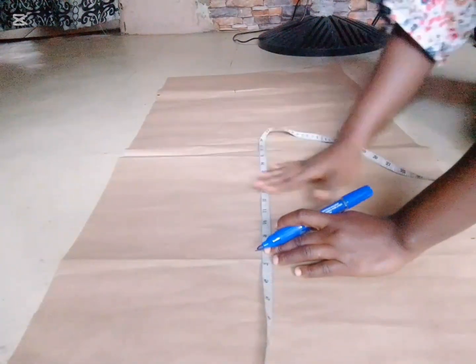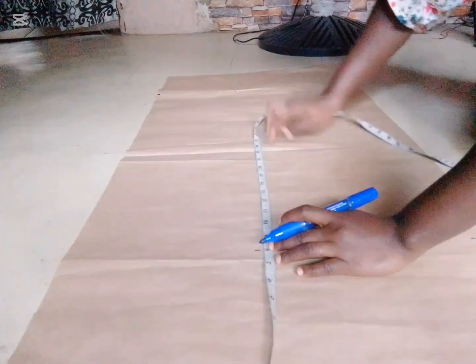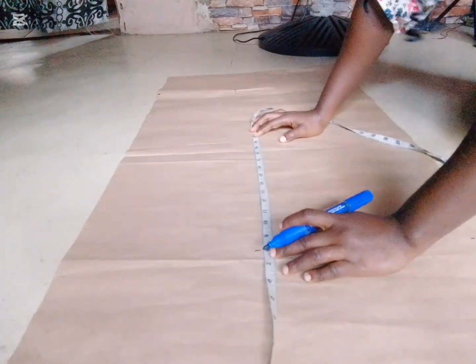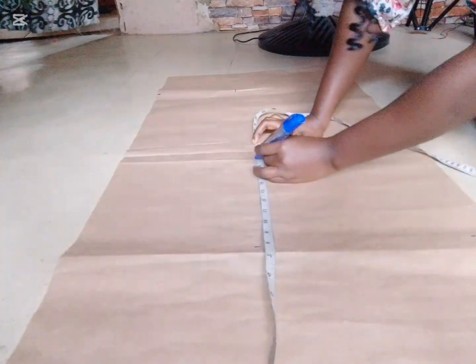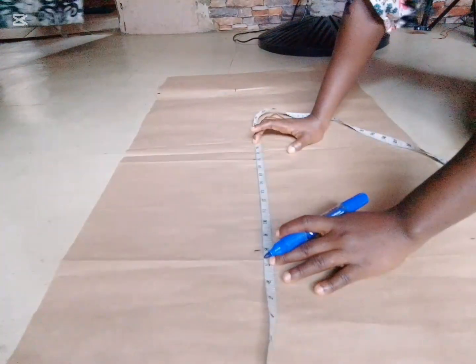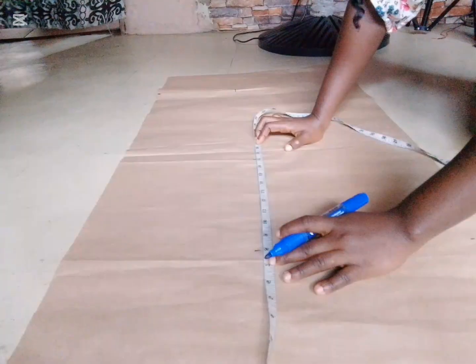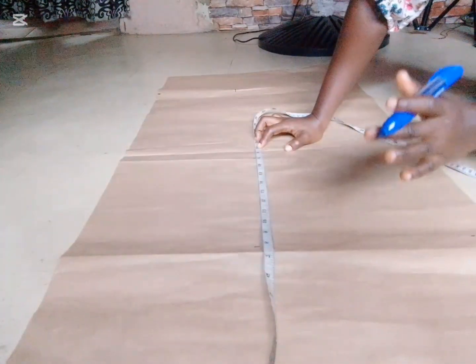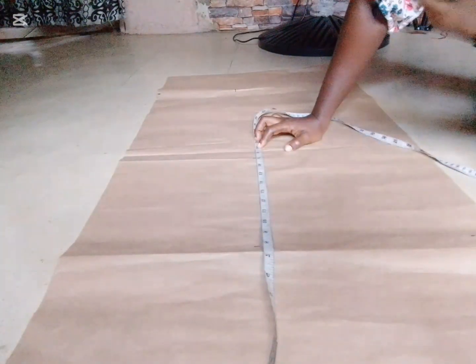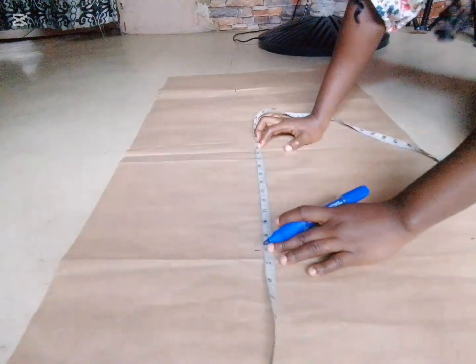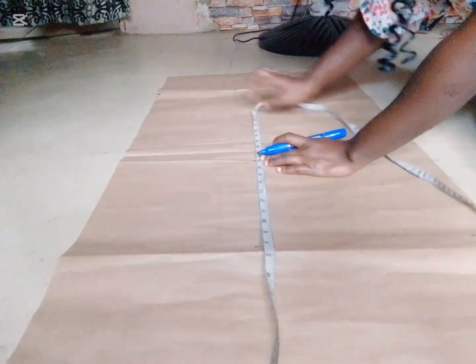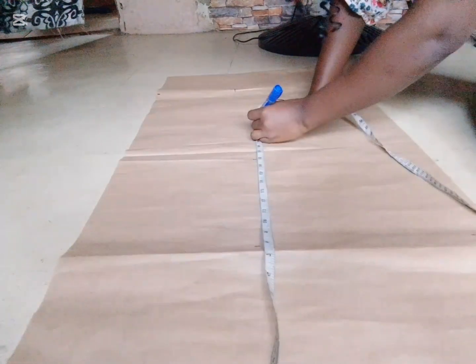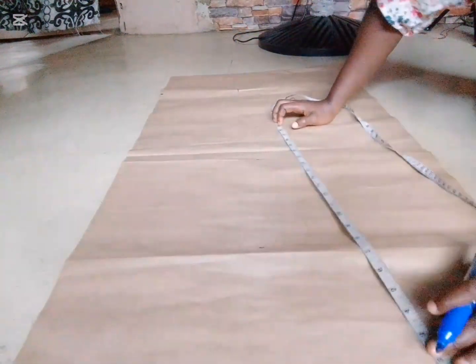Now the next thing I'll do is to get the knee length. For an average person, the knee length for a skirt is 17 inches. It could be 18, 19, or 20. So for a better measurement, you can measure the person's body so that you get the accurate measurement. Then for the skirt, I'm using 23 inches. So I'm going to connect all these lines together.